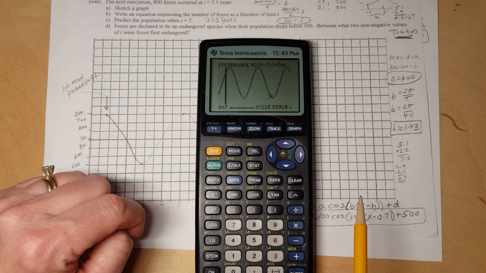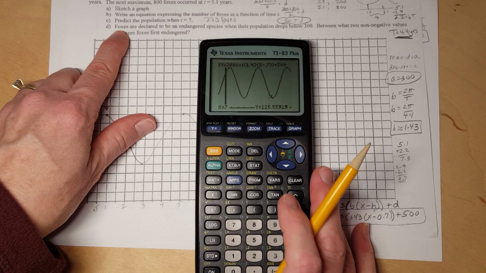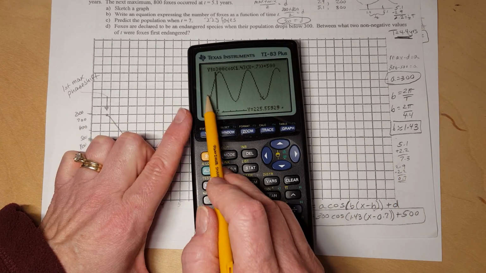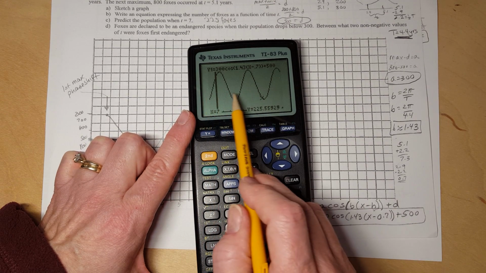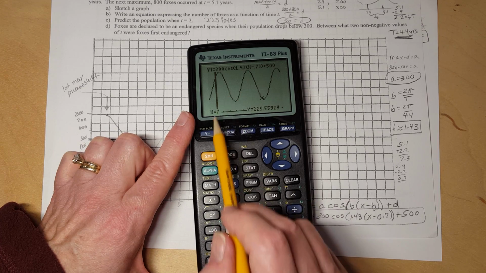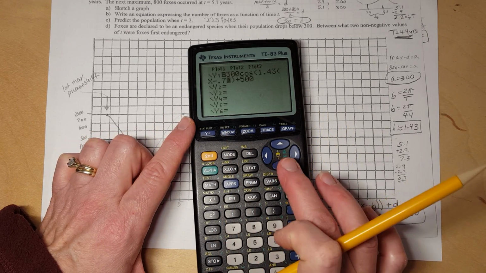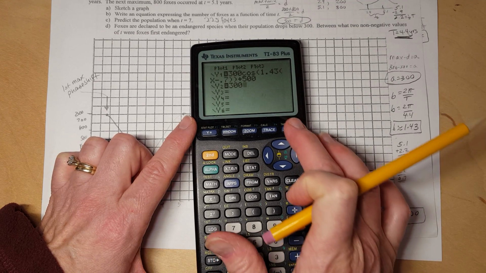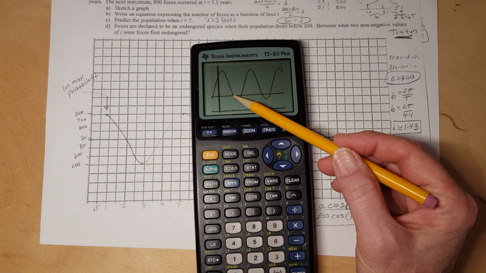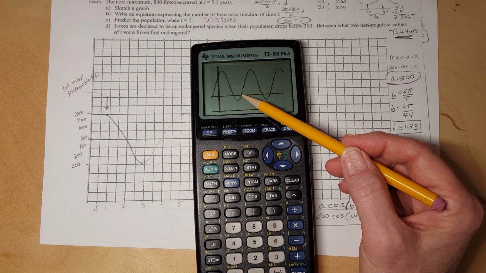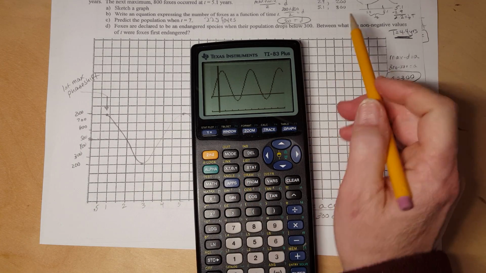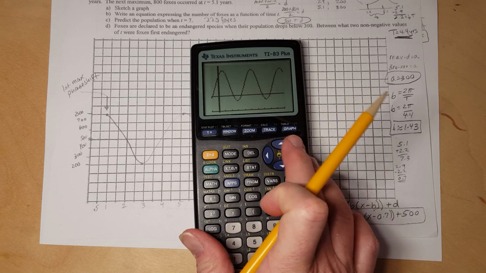Okay. Next question says, the foxes are declared to be an endangered species when their population drops below 300. So that means I want to draw a line in here at 300 and see at what time is my fox population below 300. So we'll go back to y equals, and we'll put 300, and we'll graph that again. And now we can see the first time that it drops below 300 is here, and then it comes back above 300 here. So let's see, between what two non-negative values of t were the foxes endangered?